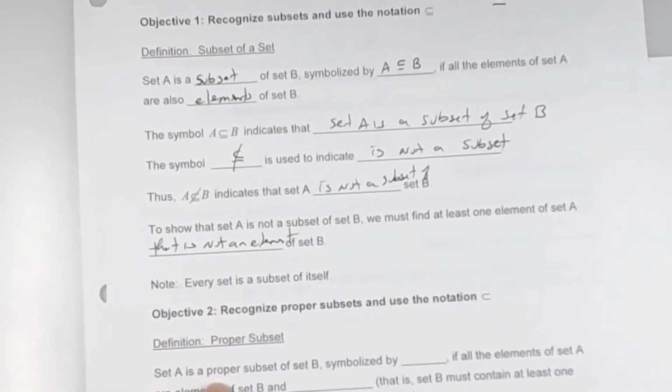Set A is a proper subset of B and is denoted like this: A, and that symbol for proper subset, B, if all the elements of set A are elements of set B. And here's the thing though. Set A cannot equal set B.